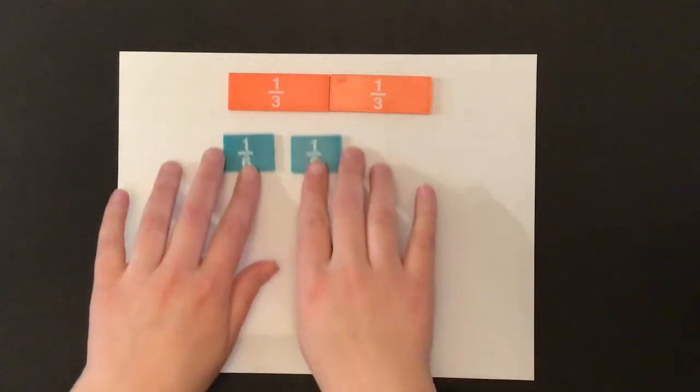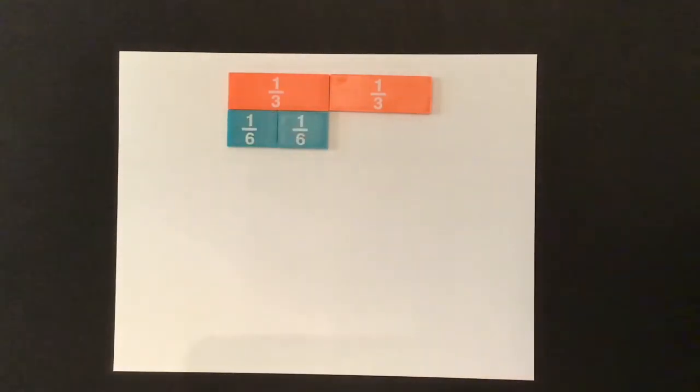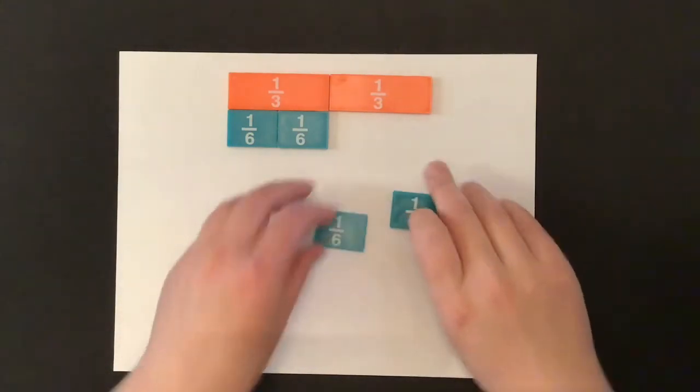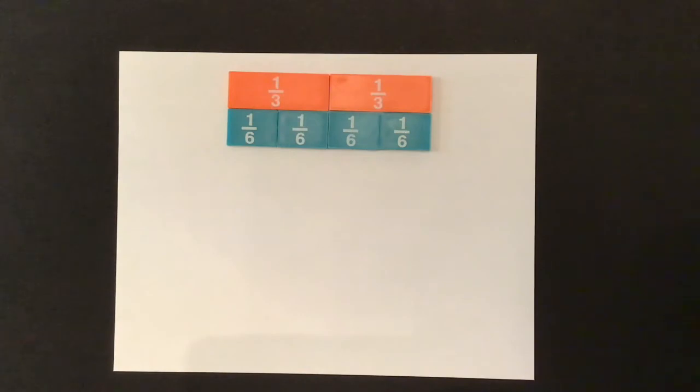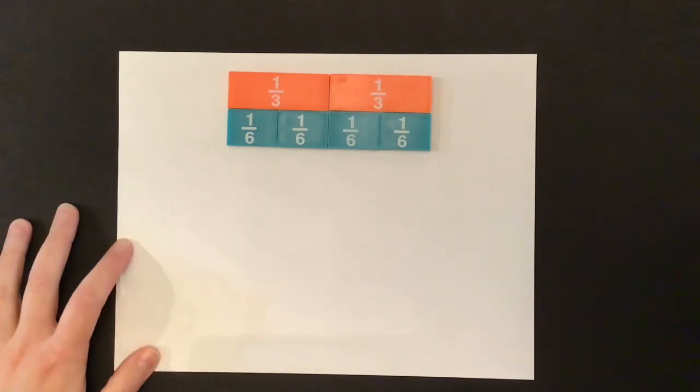Let's check 6ths. Great, it looks like we found one. 2/3 and 4/6 are equivalent. Let's find that answer by drawing a picture.